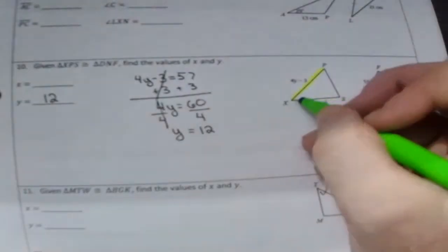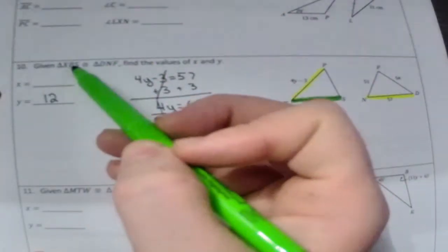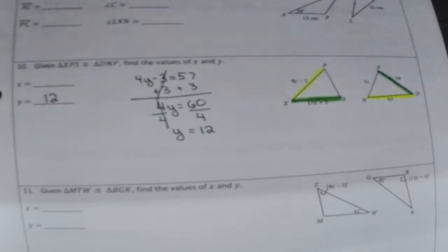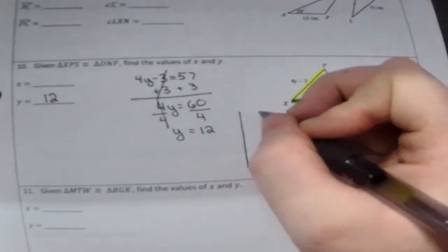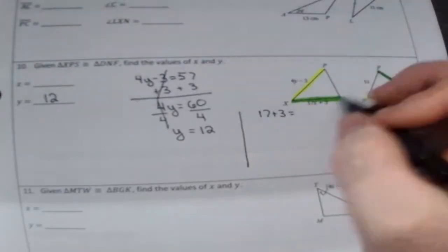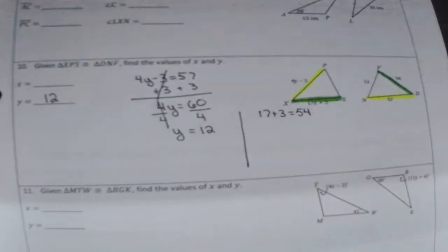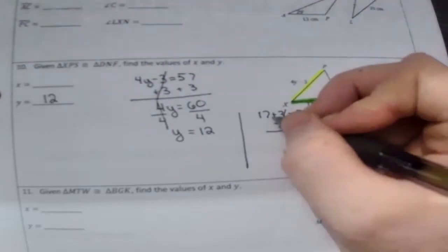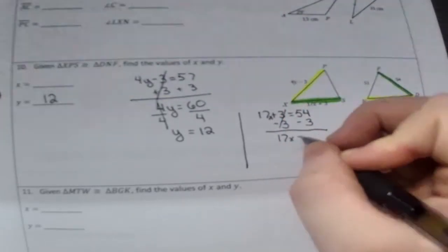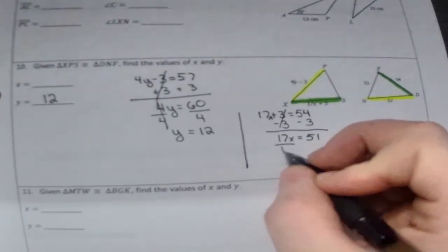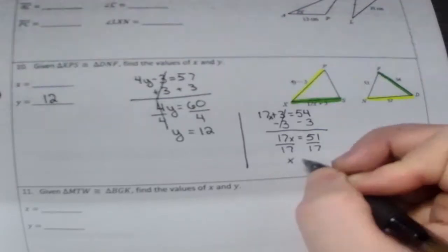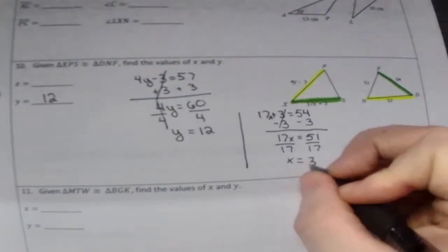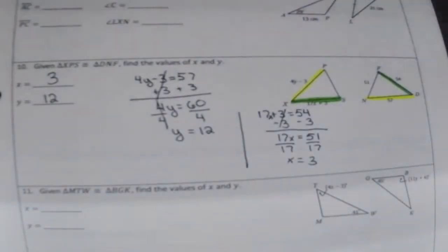Now if we do the other side, XS, now X goes with D, S goes with F. So DF is this side right here. So the 17x plus 3 is going to equal 54. So I am going to start off by subtracting 3 from both sides. And, whoops, forgot to put an x with it. So 17x equals 51. Now we're going to divide by 17 on both sides, which will equal 3. So x equals 3, y equals 12.